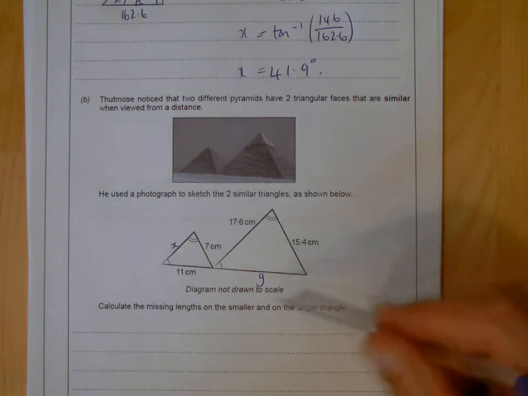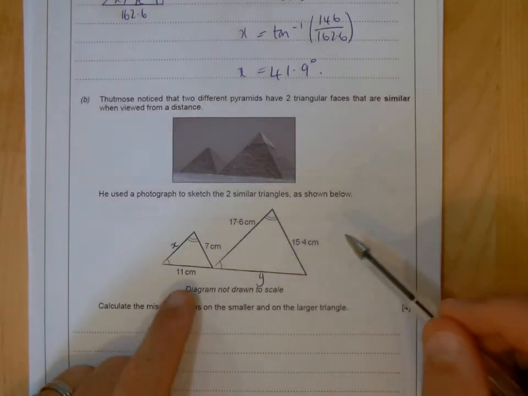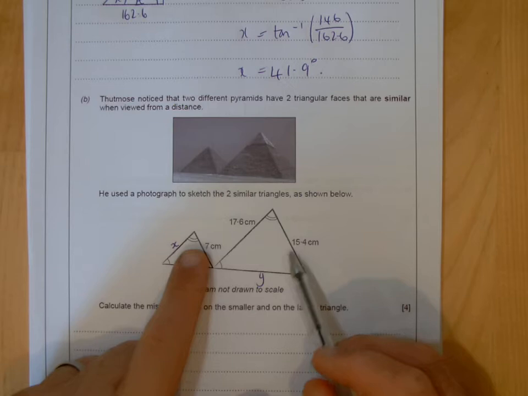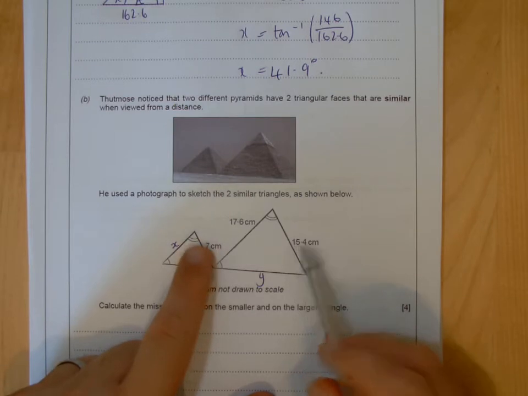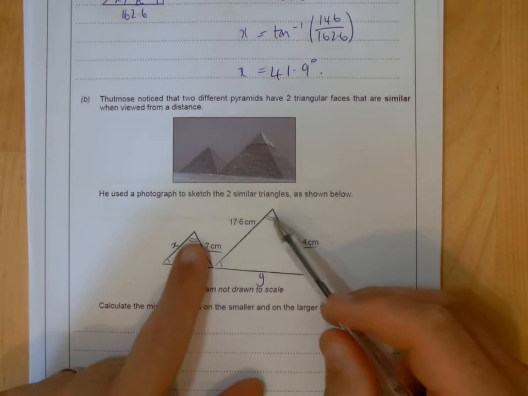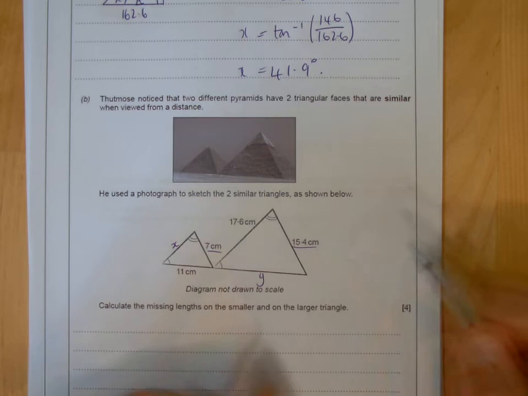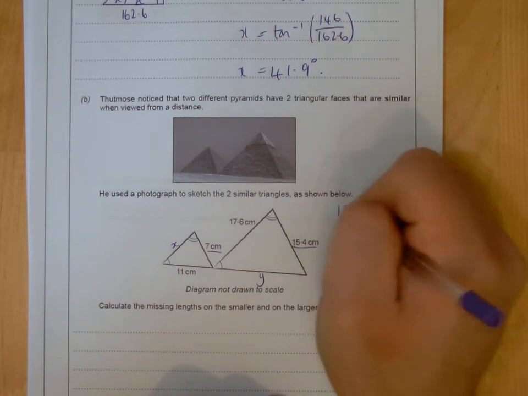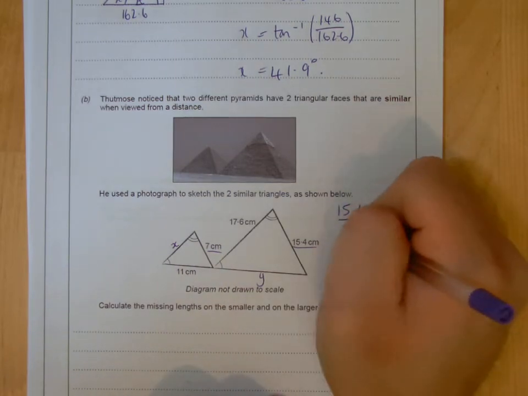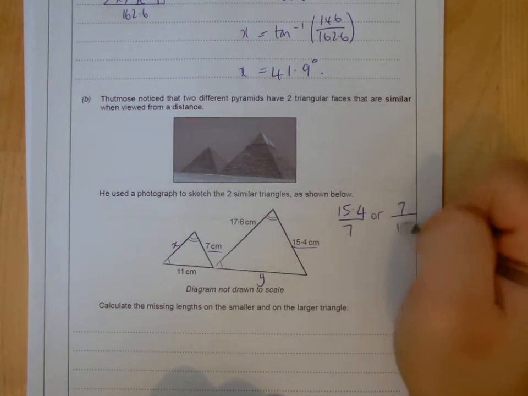Now, in order to use the idea of similarity here, because they are similar, we need to find a pair of corresponding sides, and you can see here it's these two sides here that are corresponding, aren't they? They tell you the angles as well, so we can be confident that these two correspond to one another. So we can get a length scale factor. Either it's going to be 15.4 over 7 or the other way around.